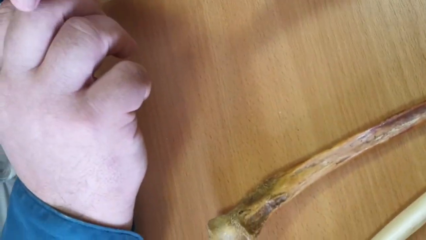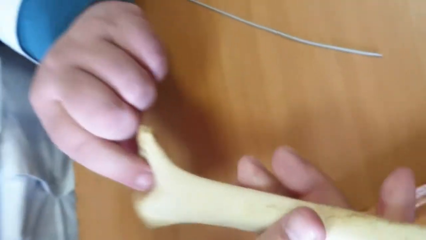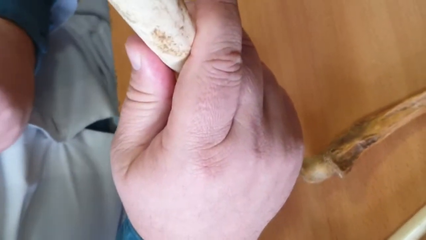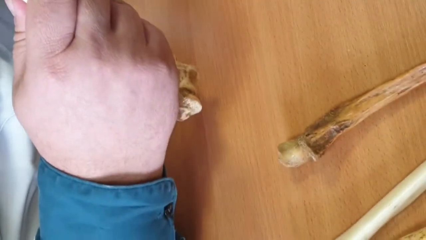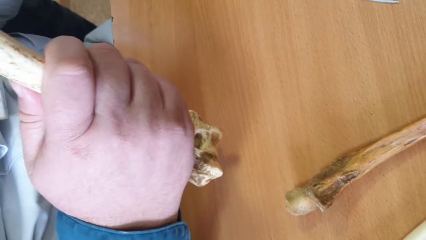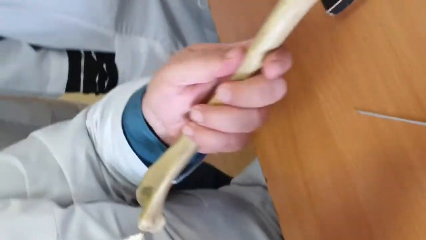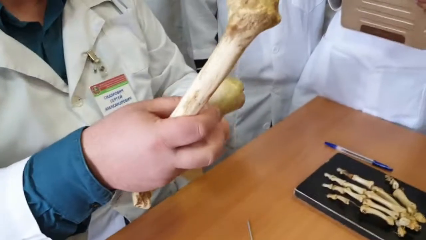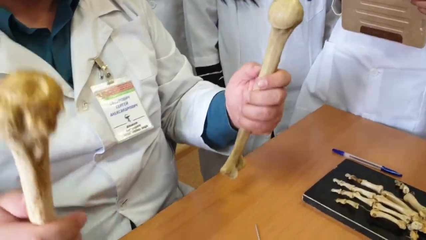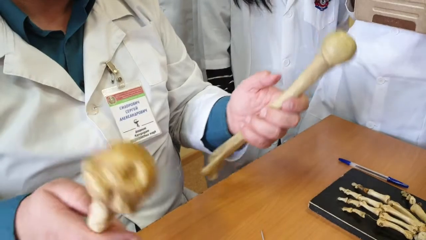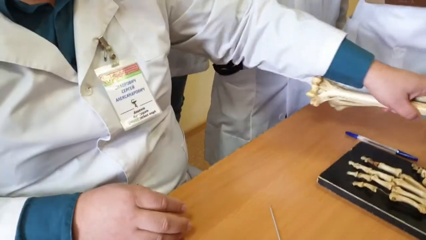How to identify whether it is the right or left humerus? The fossa olecrani should look posteriorly, backward, and the head of the humerus looks medially. That is the right humerus, and that is the left one. Fossa olecrani backward and head medially. Right and left humerus. Clear? Yes. Next.